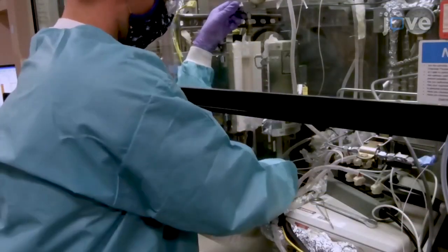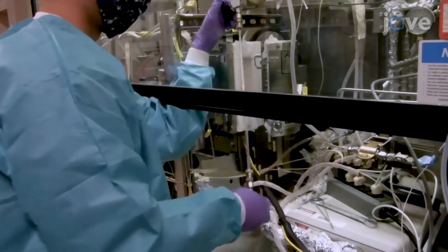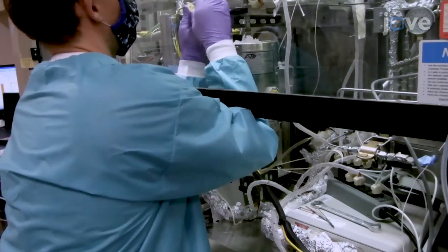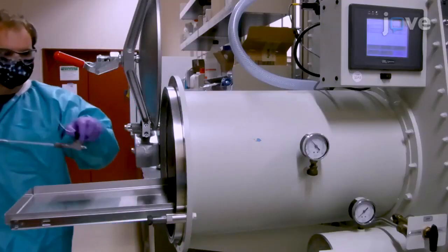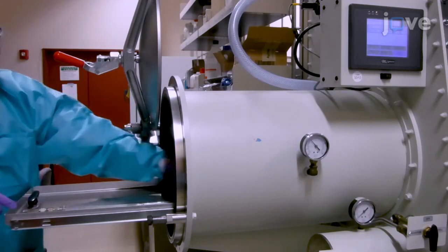Disconnect the quartz tube from the treatment system and quickly seal the sample with the isolation valves to maintain the desired sample environment. Then transfer the tubes and closed valves to the antechamber.